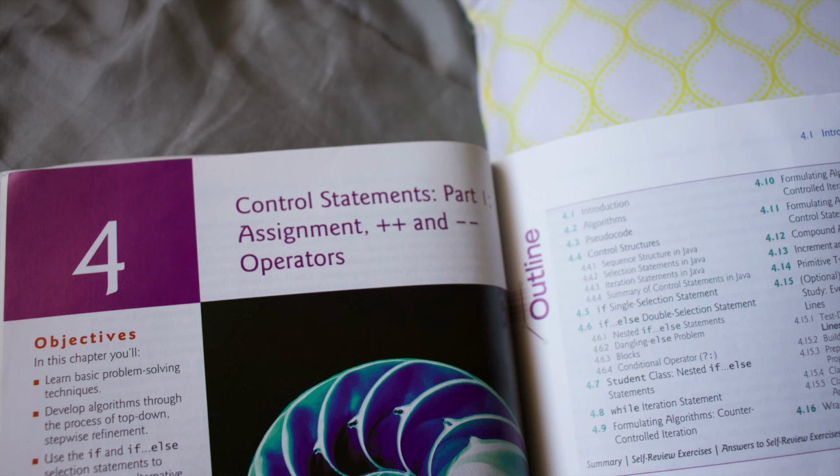For prefix increment, the ++ comes before the a. If it's postfix increment, the a comes before the ++. If it's prefix decrement, the -- comes before the b. And if it's postfix, the b comes before. Post is last, pre is first.